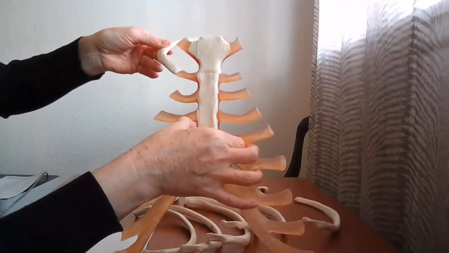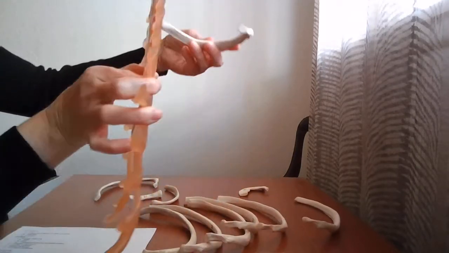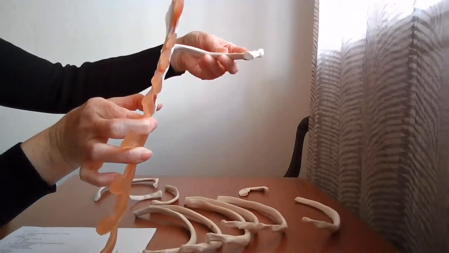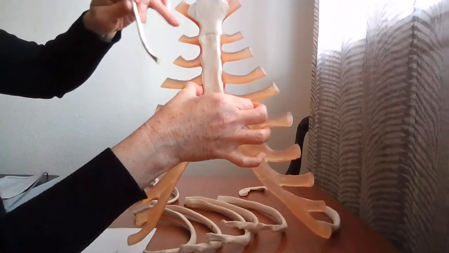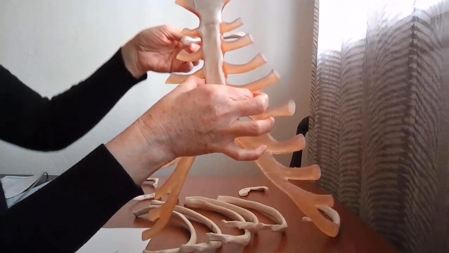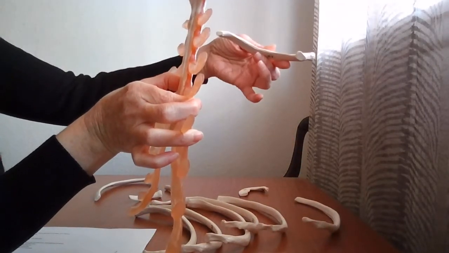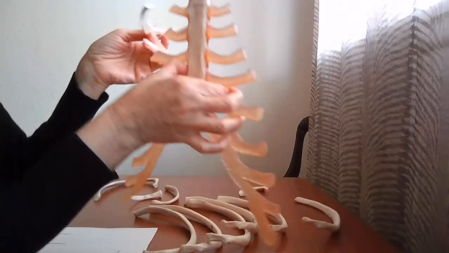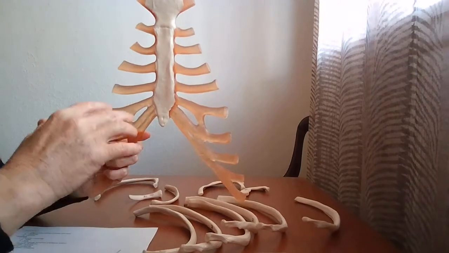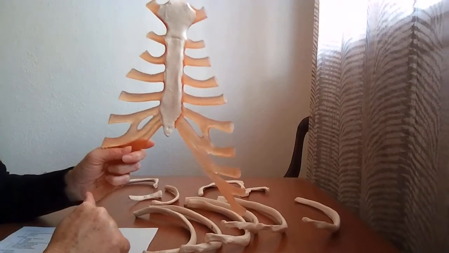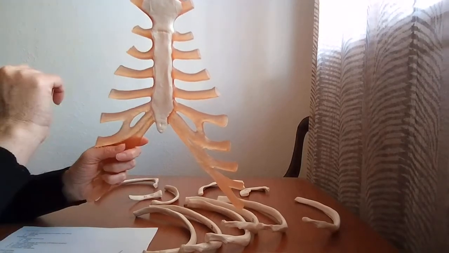This rib is attached to the vertebra on the posterior side and through its own cartilage to the sternum. The name for true ribs is vertebrosternal, and in the name you can hear both points of attachment: vertebra, sternal.